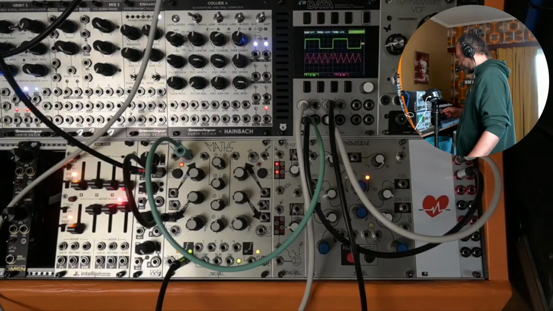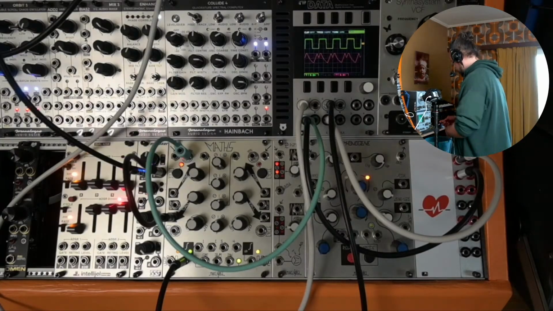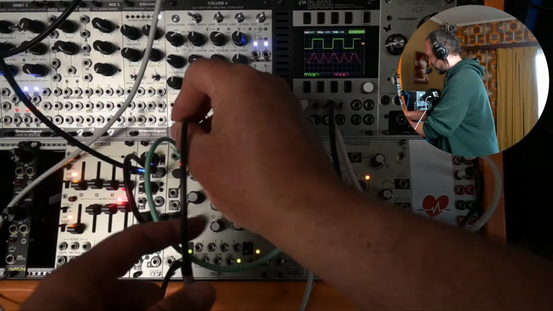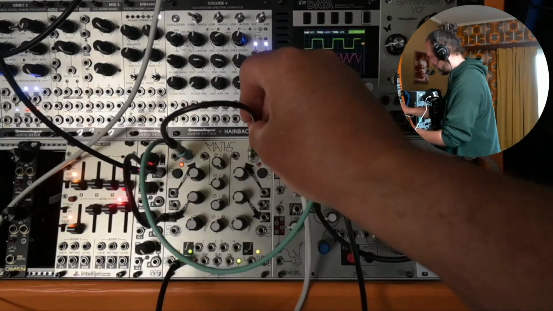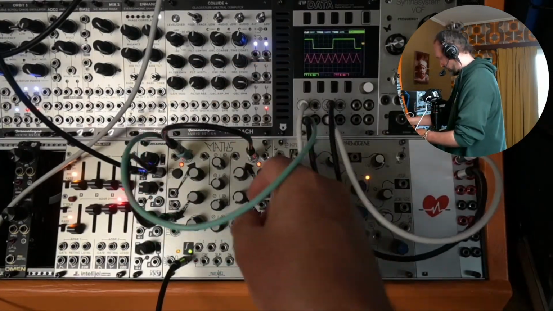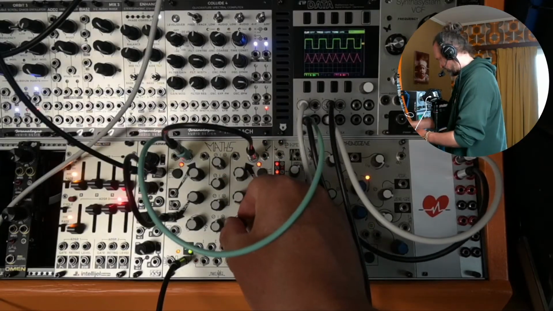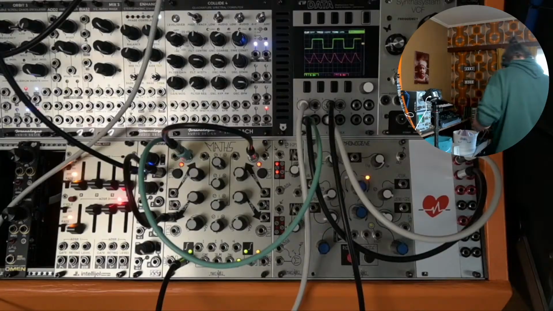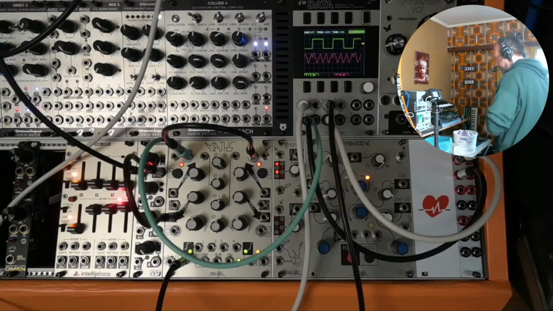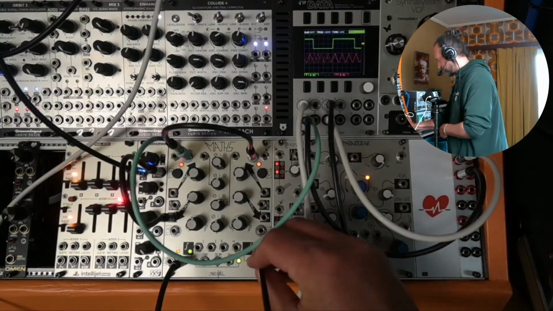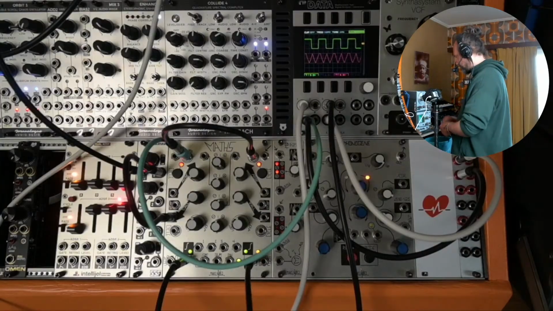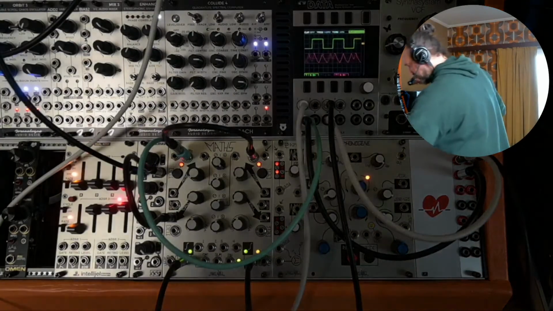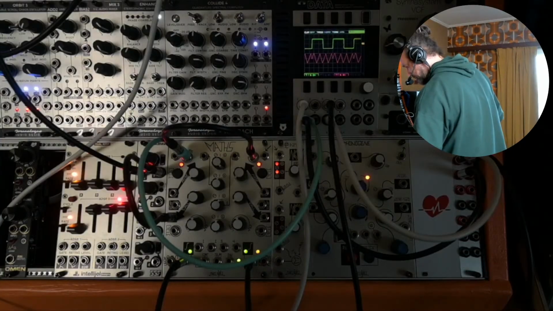And again, you can do this in stereo when you bring in a second function generator here. Let's just quickly patch this up. And let's do this left-right thing again.